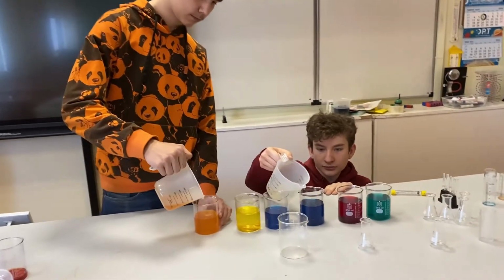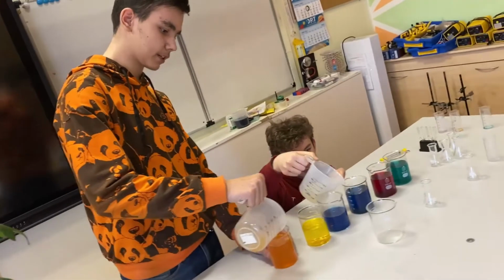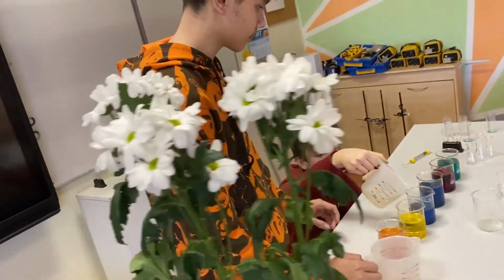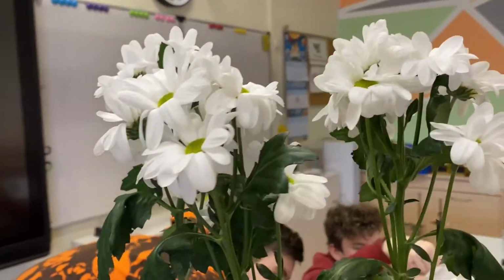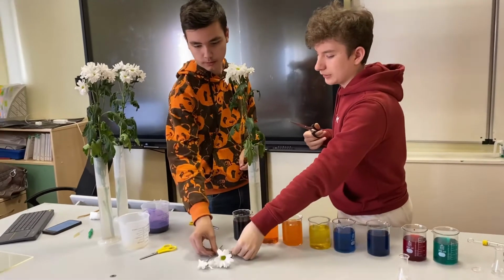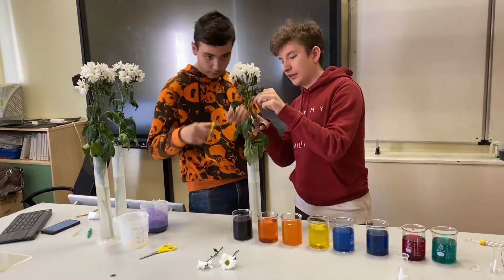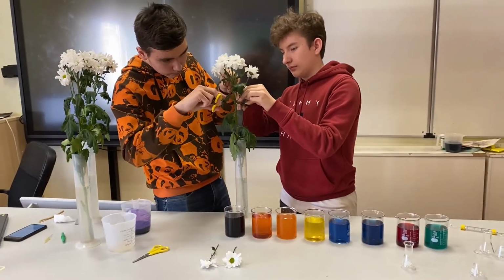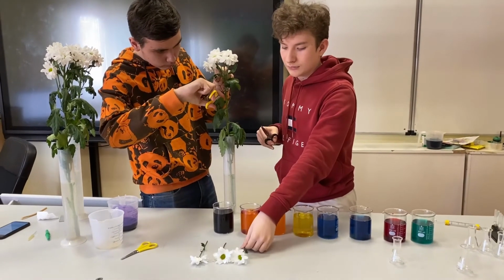Capillary phenomena allow water to rise up the stems of plants. We conducted an experiment with flowers. All of them were white.